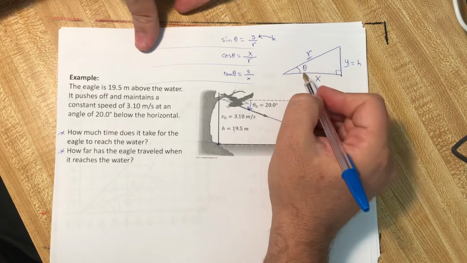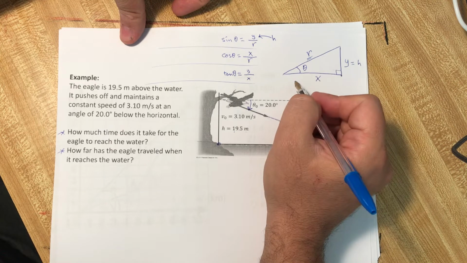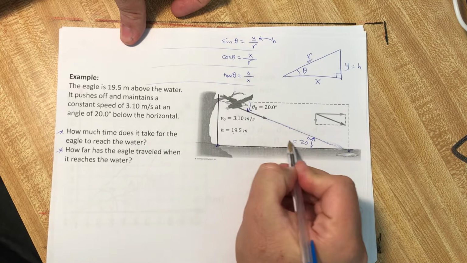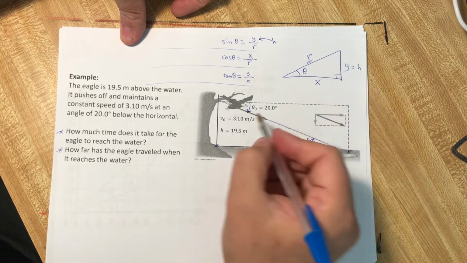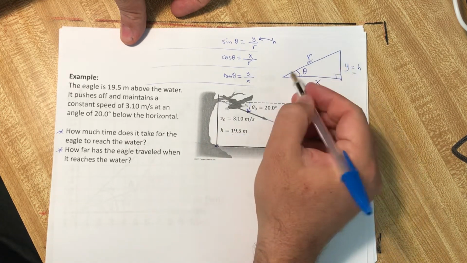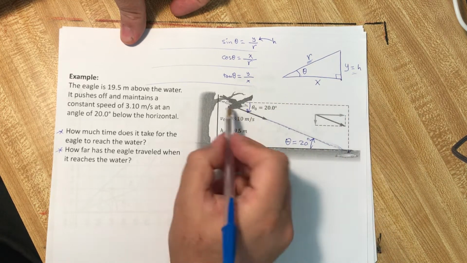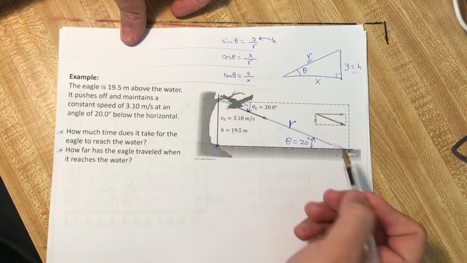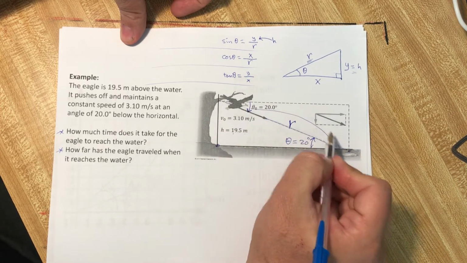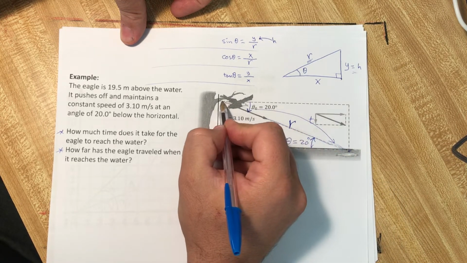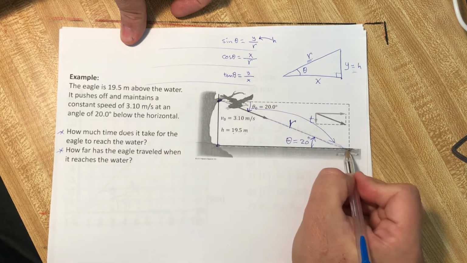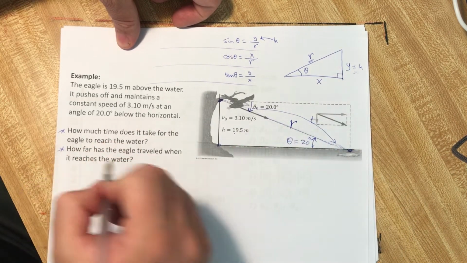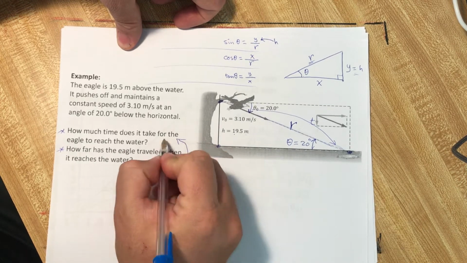Okay, for the right triangle, we have sine theta, this is theta, which is 20, equal to y, which is h, over r. We need to compute r, this value. Also, we need to compute the time from the starting point to the end point. We can compute the time after computing r. After the second step, we will go back to the first one.